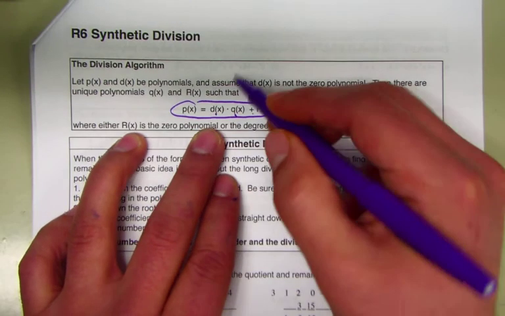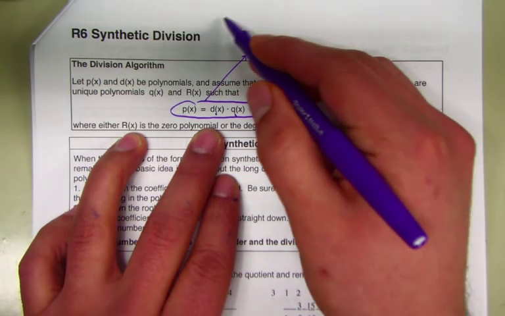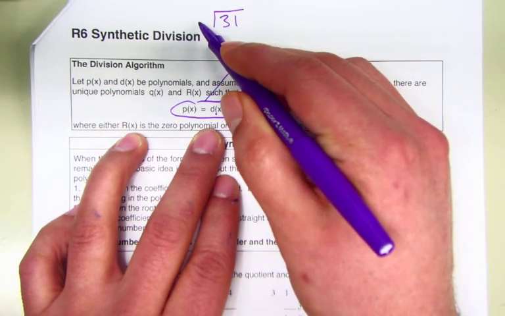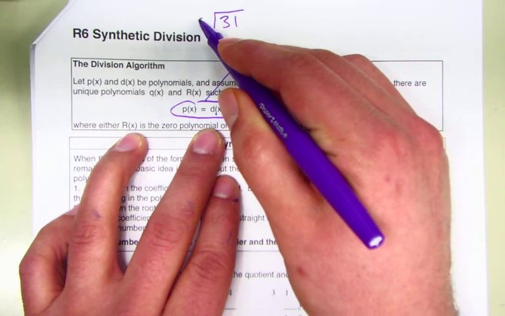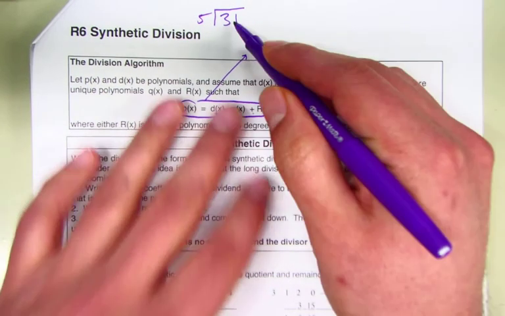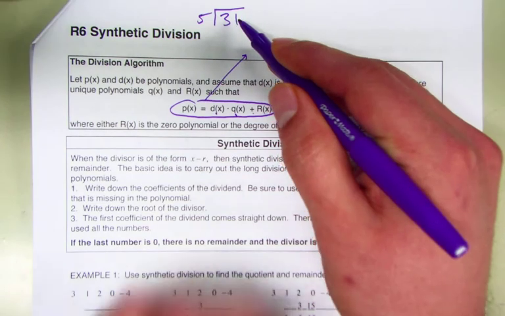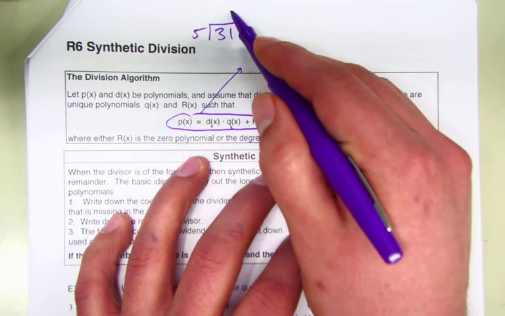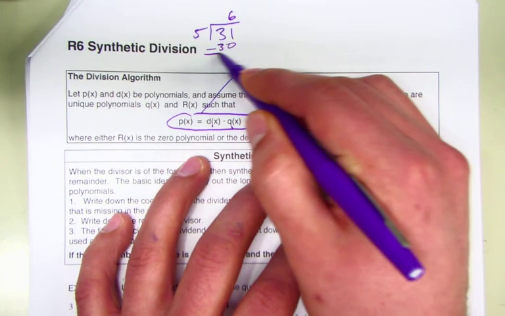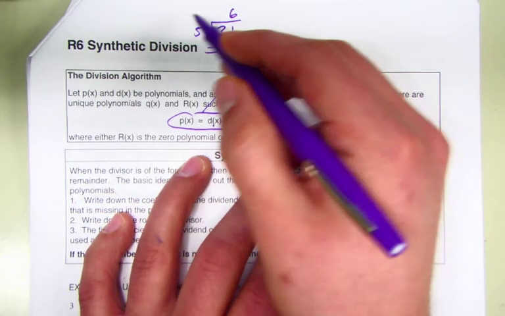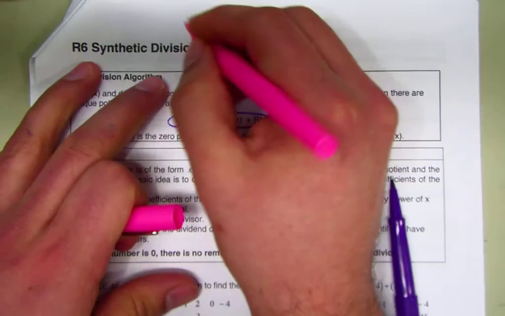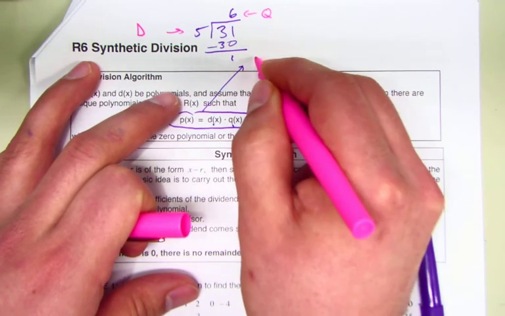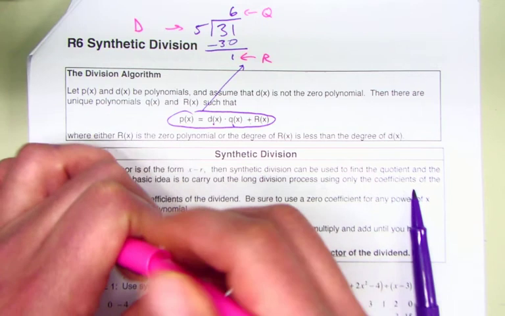Okay? And so, even if we look at a really basic example, like let's say I have 31 and I'm dividing that by 5. Okay, so I know this is not what we're going to be doing, but it'll illustrate the point. How many times is 5 going into 31? 6. Okay. And what's the remainder? 1. So right here, this 5, that is the divisor. 6, that's the quotient. And this number that's left over, that's the remainder.